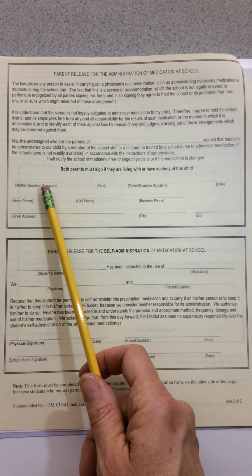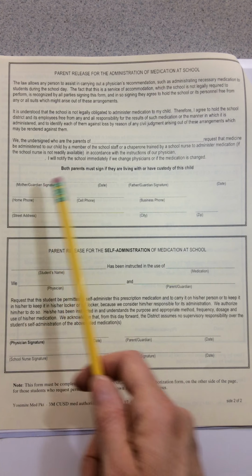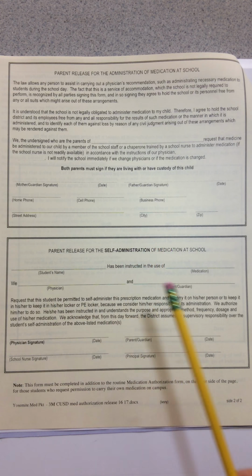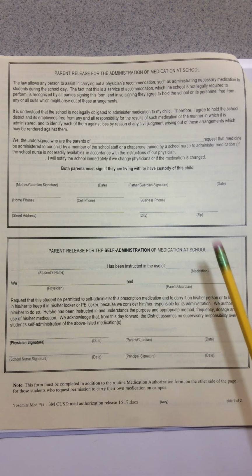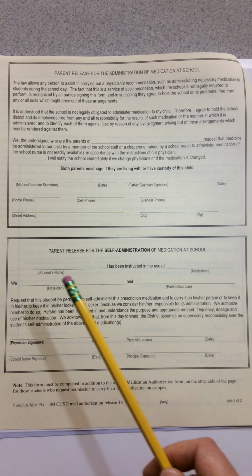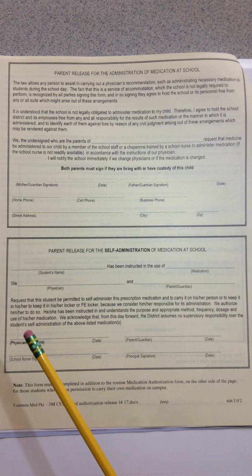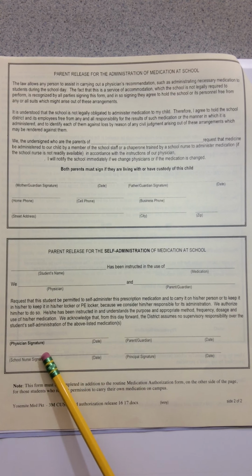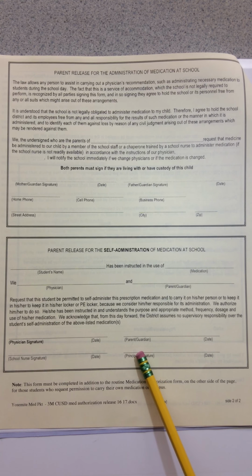Please make sure you fill it out completely. It requires the signature of the mother and the father and some other information. If the child is going to be self-administering the medication themselves, then this requires the physician's signature and a parent's signature. You can ignore the school nurse signature and the principal's signature.